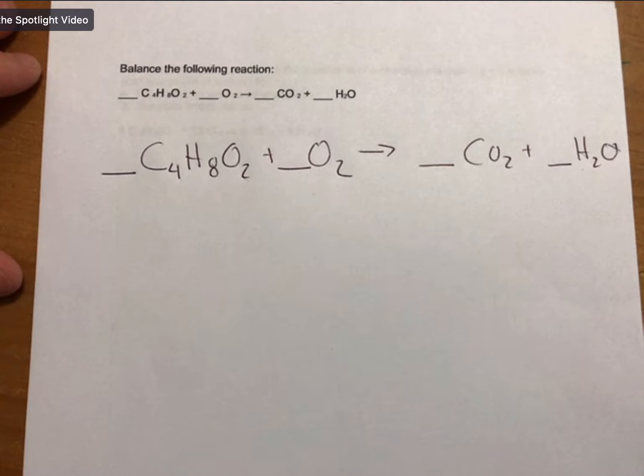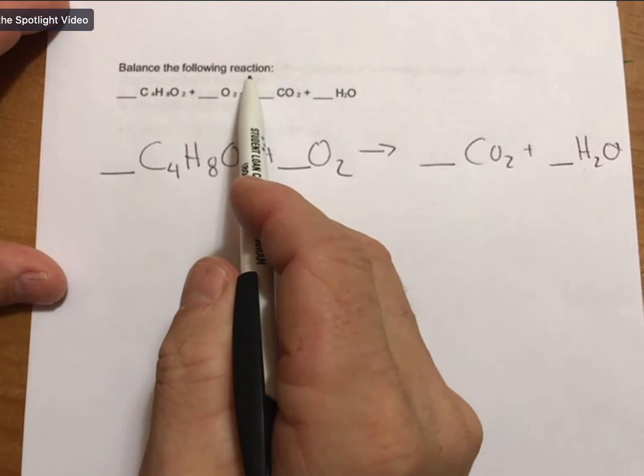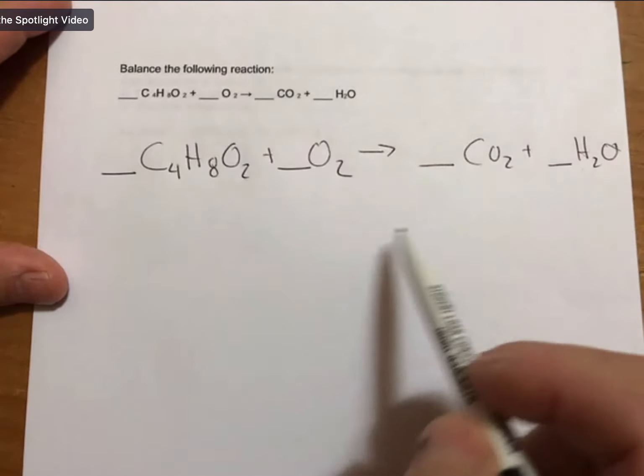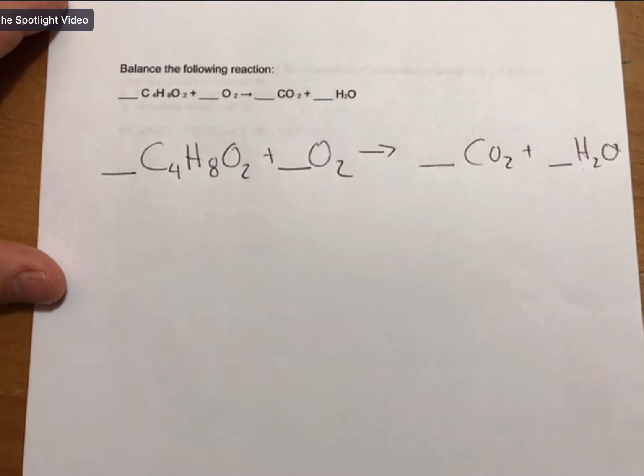The first homework question for this assignment says, balance the following reaction. It's small here, but I've written it a little larger here. I'm not sure if you can see it, but I wanted to make sure you could.